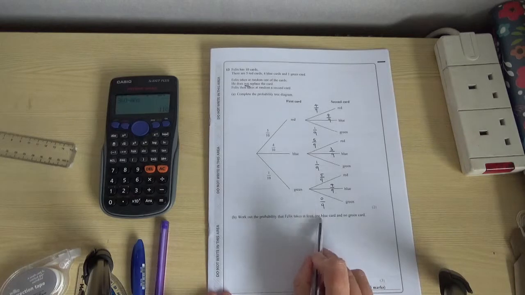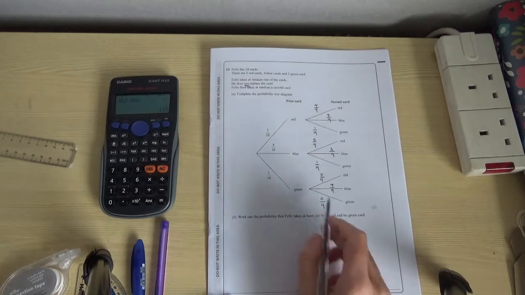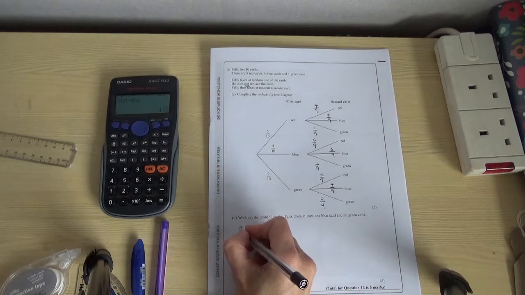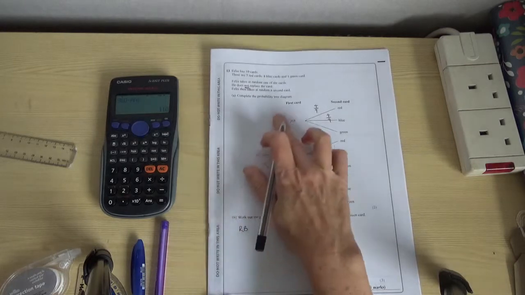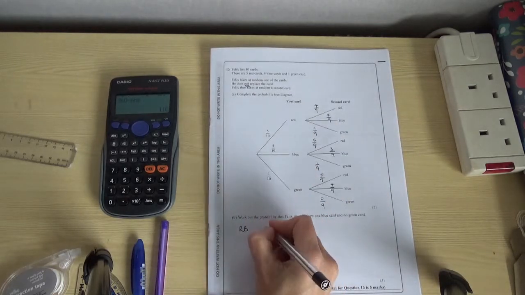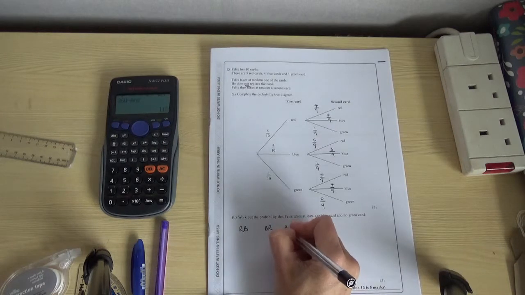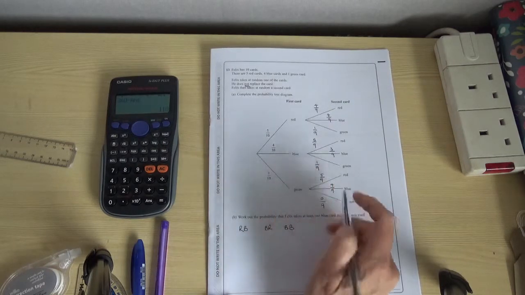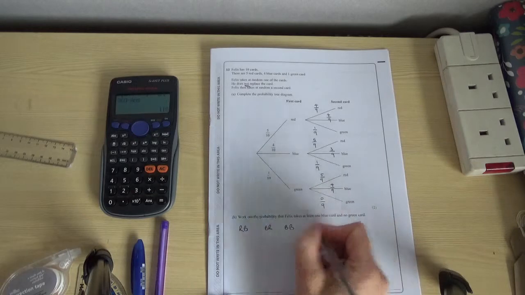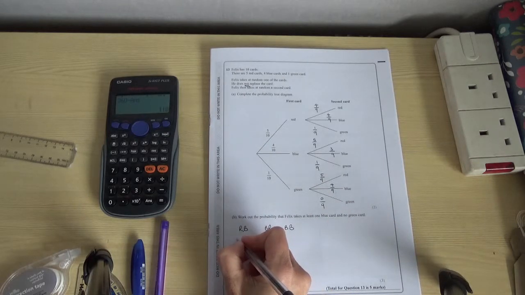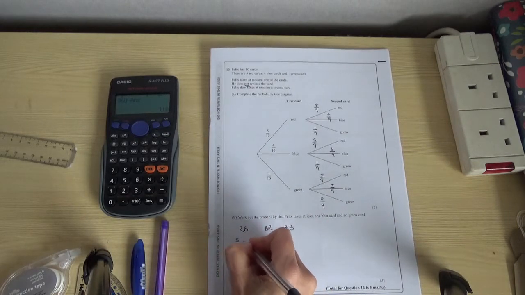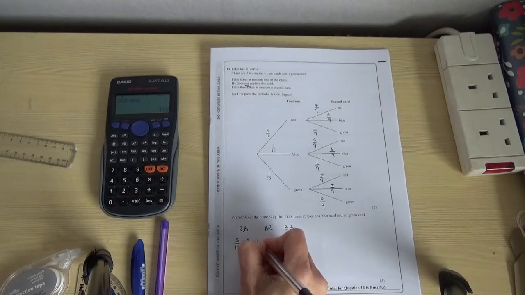At least 1 blue card and no green card. So he could go red then blue, blue then red, or blue then blue, and nothing in the greens. So red, blue is 5/10 and 4/9.